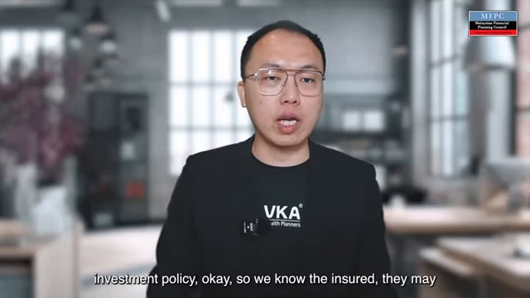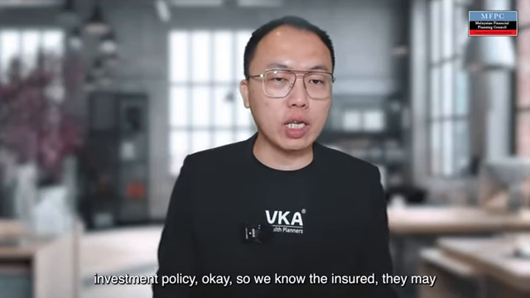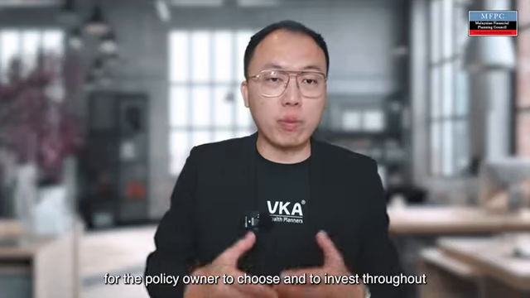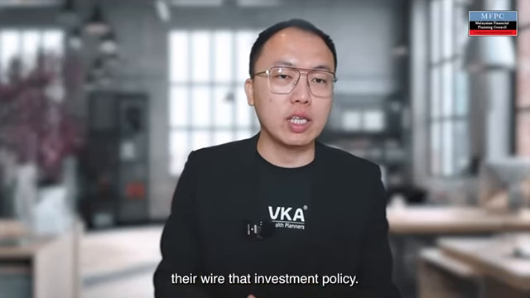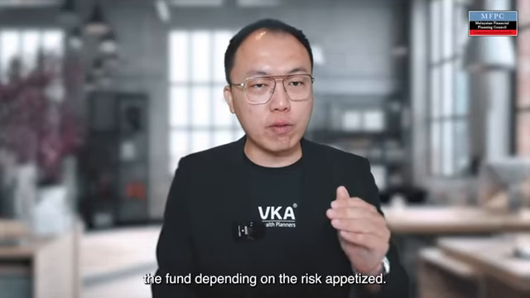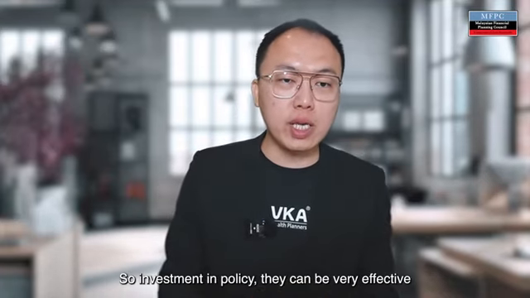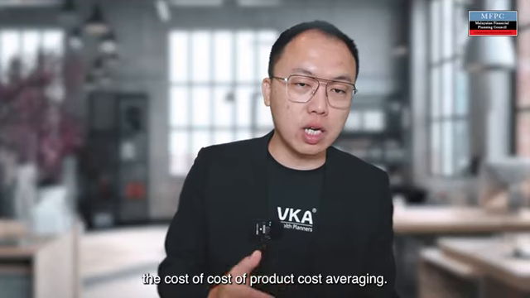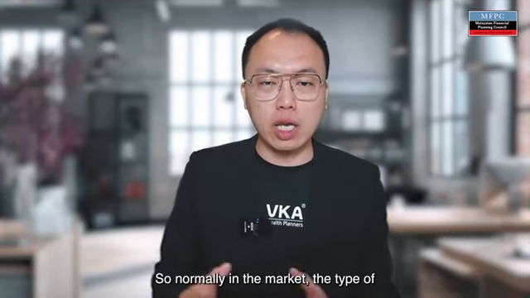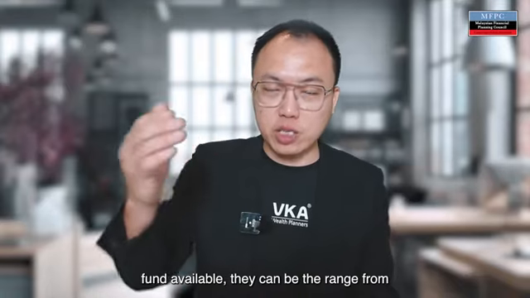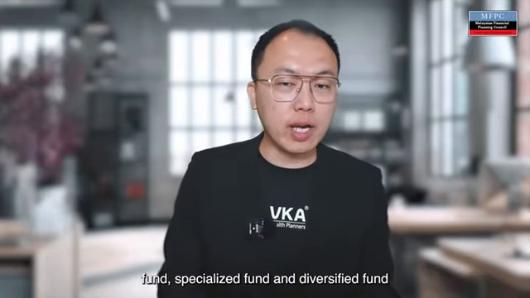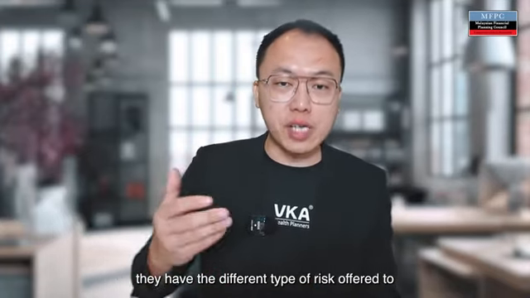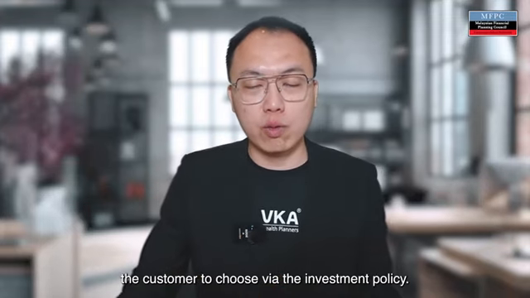Okay, so the next slide, we're going to look at the investment policy. Every insurer may have two or more funds available for the policy owner to choose from and invest in through their investment policy. The policy owner will choose the fund depending on their risk appetite. So an investment policy can be a very effective saving and investment scheme based on the concept of dollar cost averaging. Normally in the market, the types of fund available range from cash fund, equity fund, bond fund, property fund, specialist fund, and diversified fund. They have different types of fund available, and different types of risk offered to the customer to choose from via the investment policy.